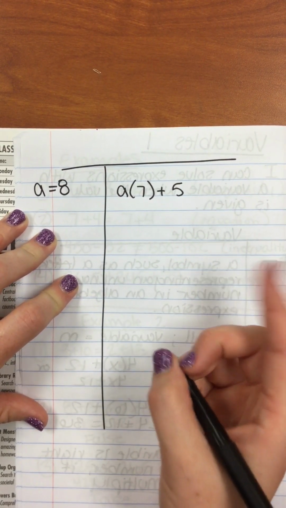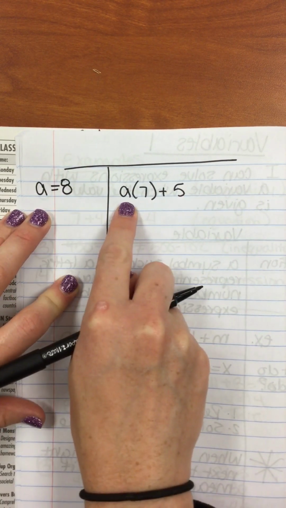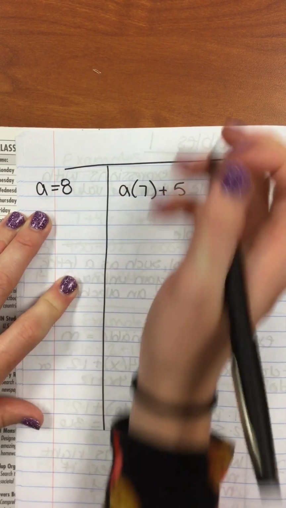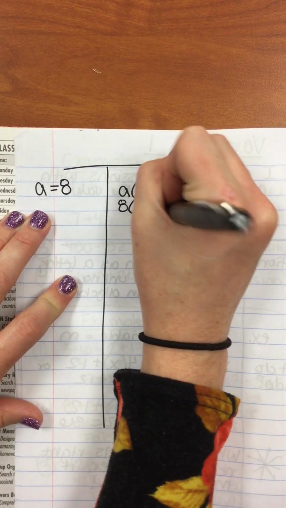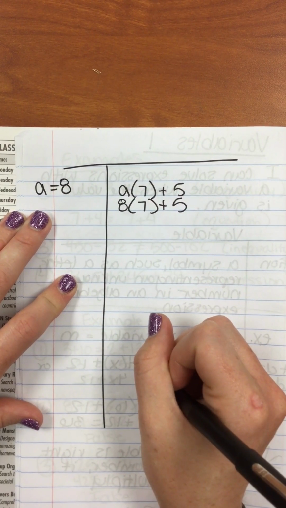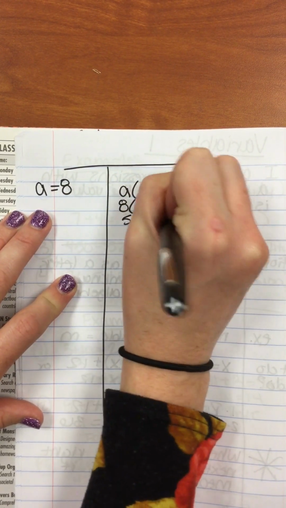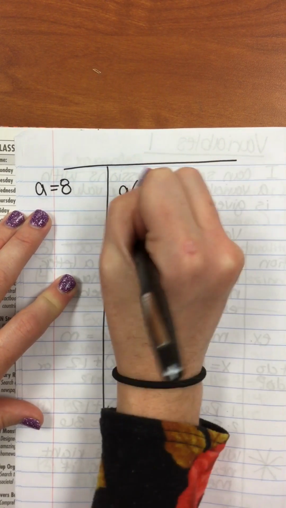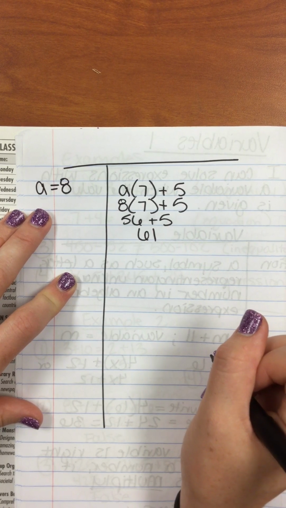First, rewrite your problem with your variable now with its value. So A, its value is 8, so I would rewrite it as 8. Now I can solve. 8 times 7, 56, plus 5 would be 61. And that would be our answer.